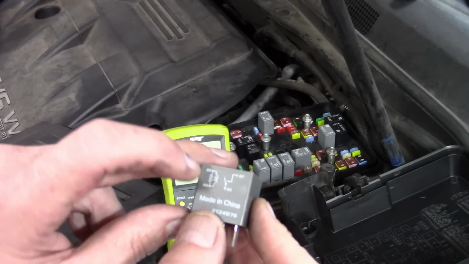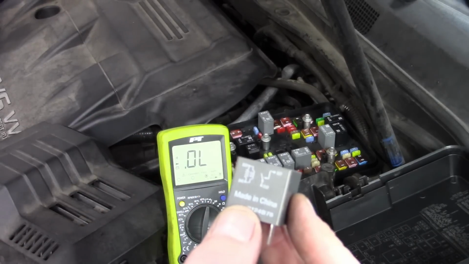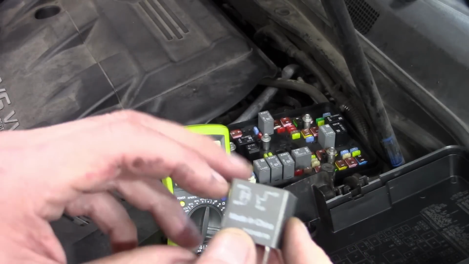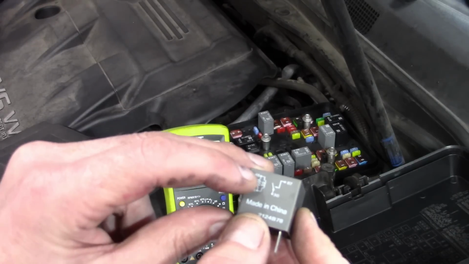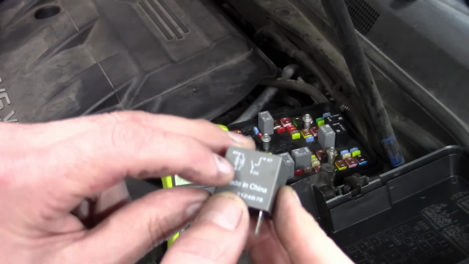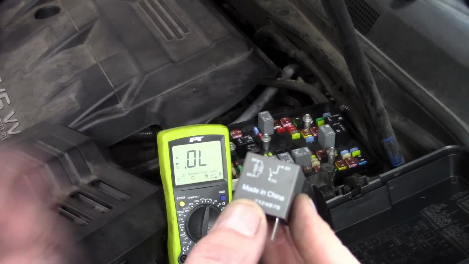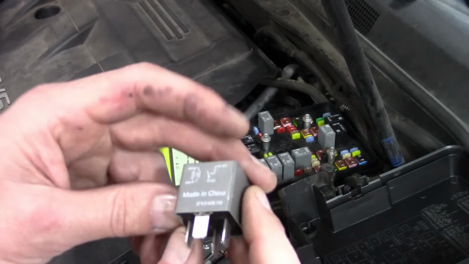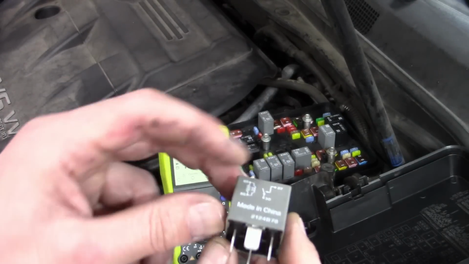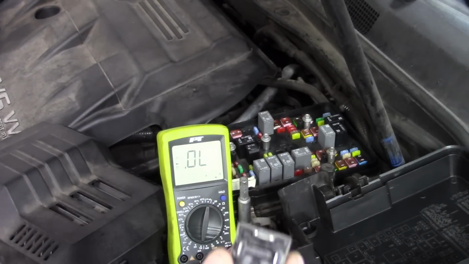But we know that 30 and 87 are going to be open. It only closes when the relay is energized. That means 85 and 86 with our coil, we see that that is not open. There is continuity. There is at least some connection there, even though there's going to be a fairly high resistance. So if we go over to 85 and 86 here on our control side, there should be continuity.